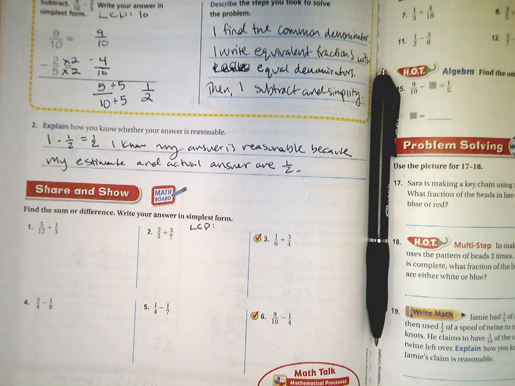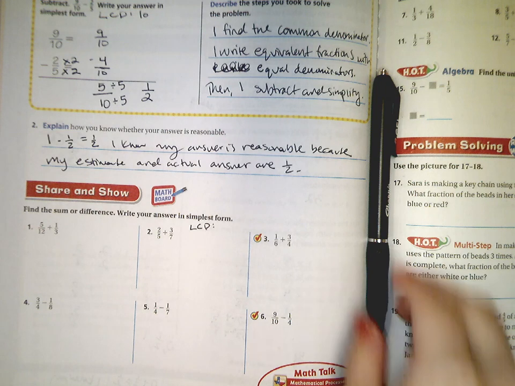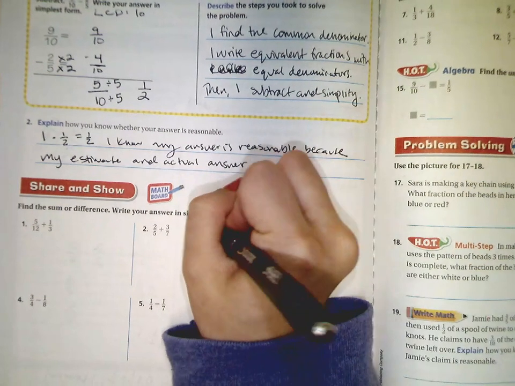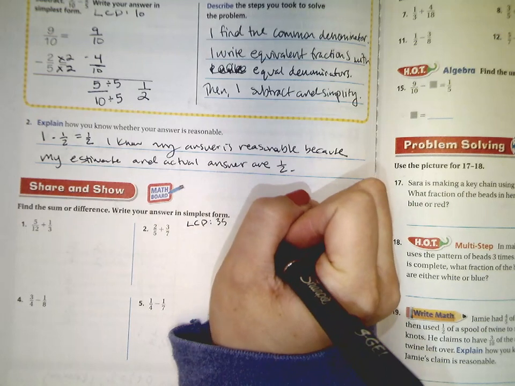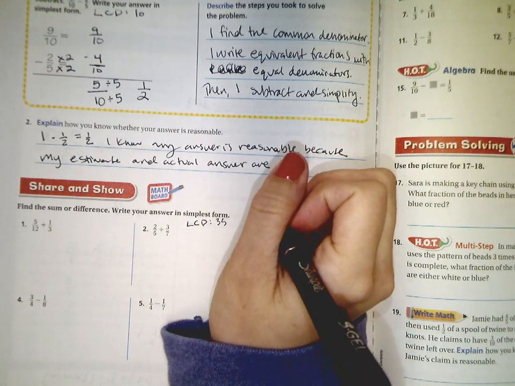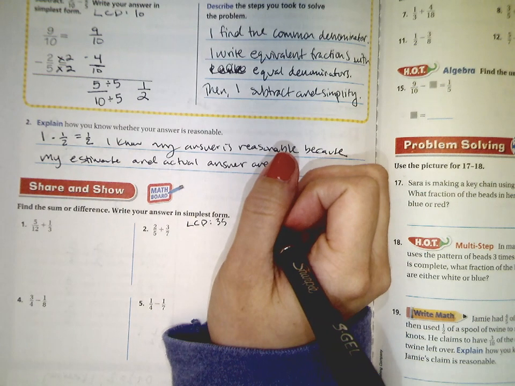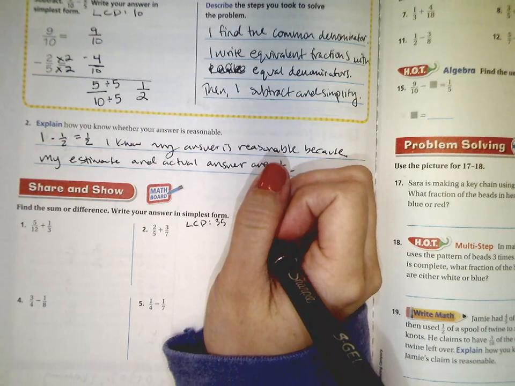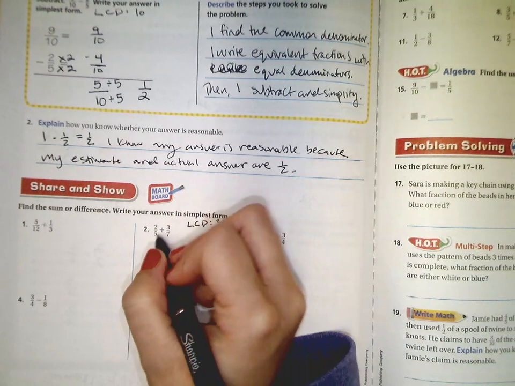So 5 times 7 is 35. And that's going to be my least common denominator here. Sometimes it's just how it works. You have to multiply the two numbers together to get your least common denominator. Sometimes that might be your only common denominator.